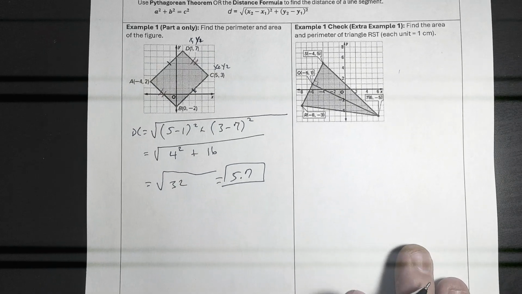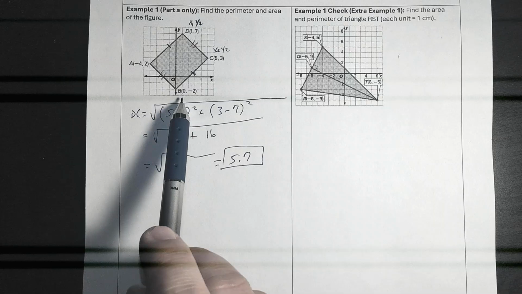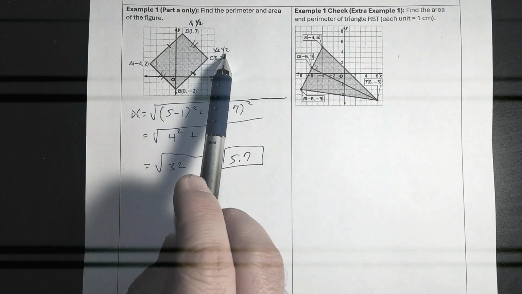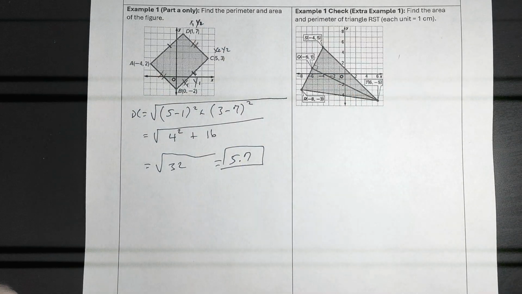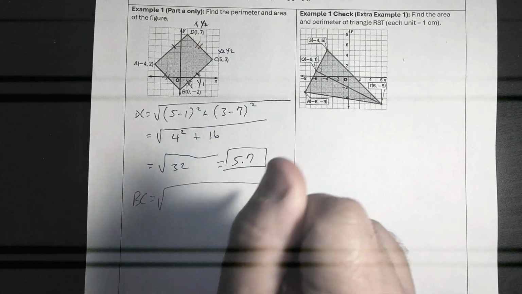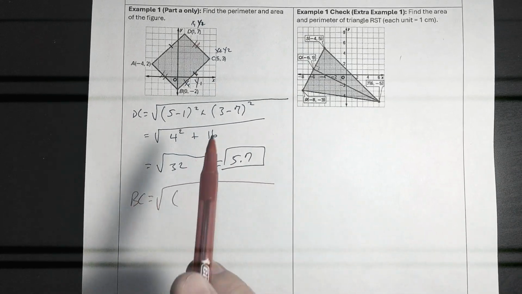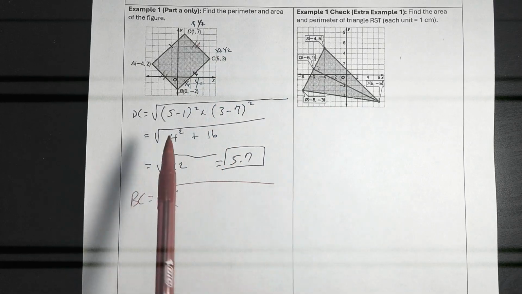Alright, so next we need to do BC, since we've already got an x2, y2. We'll call this one x1, y1, and those are our 2, so we don't get confused. Let's do this in red. So this will be BC. The x2, y2 are going to be the same for both.